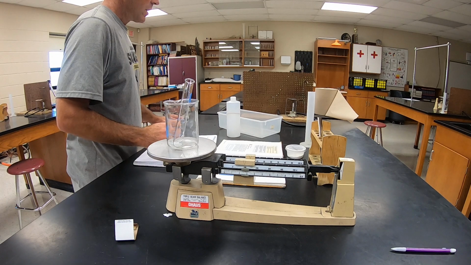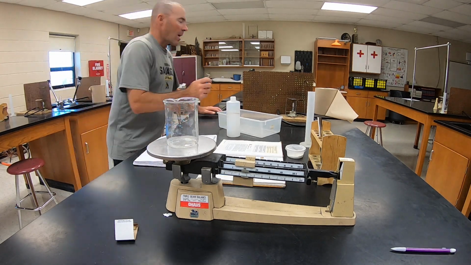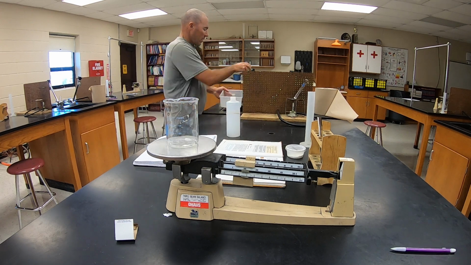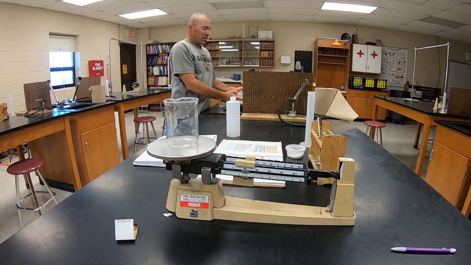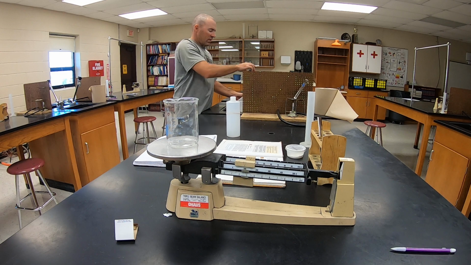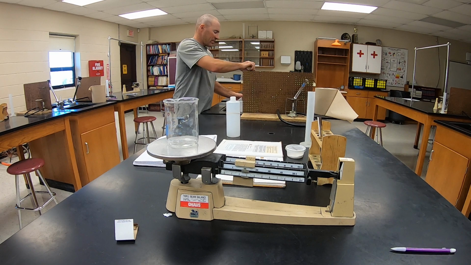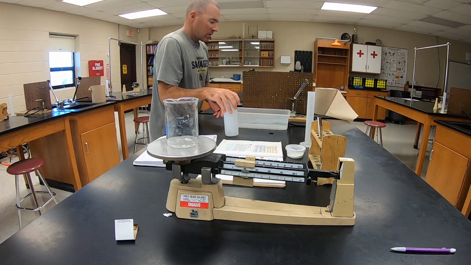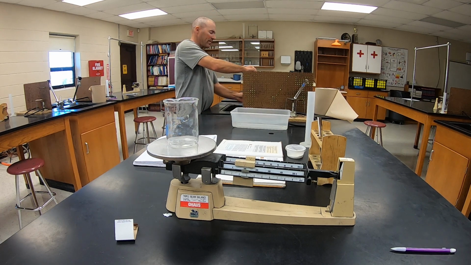Now what we need to do is set up our gas collection apparatus. So we're going to put the test tube here. We're going to fill this container about half full of water. That's probably good. We're going to fill this all the way up.